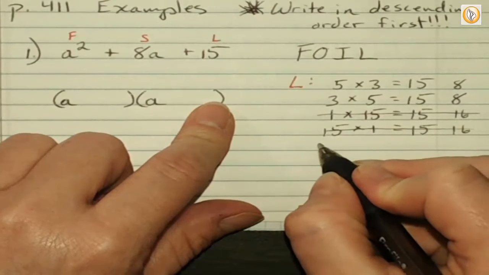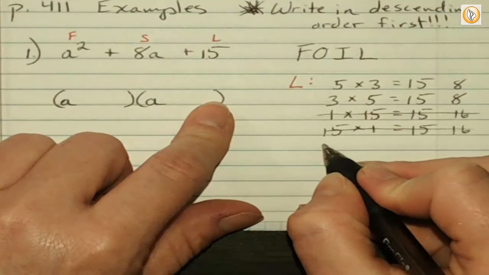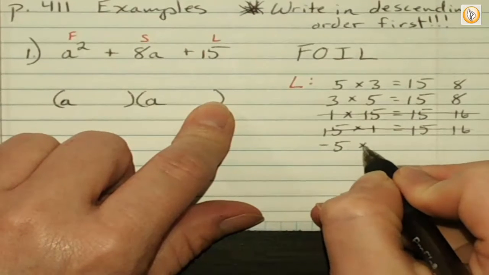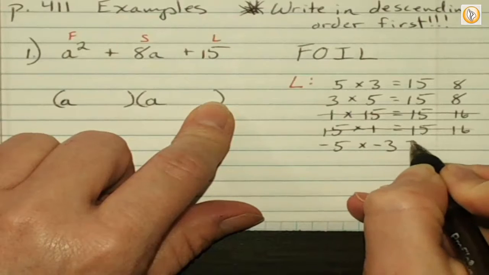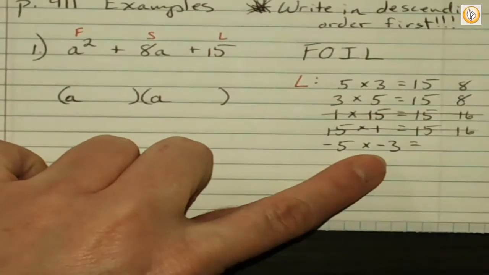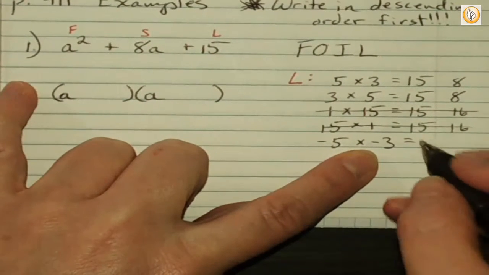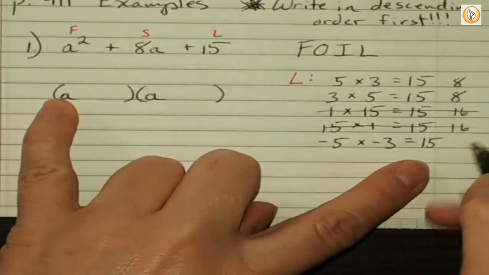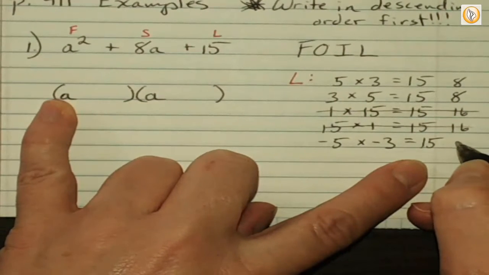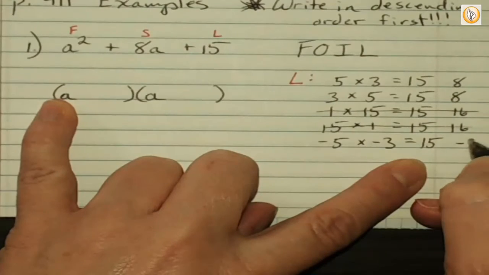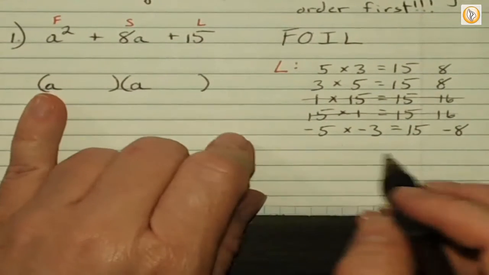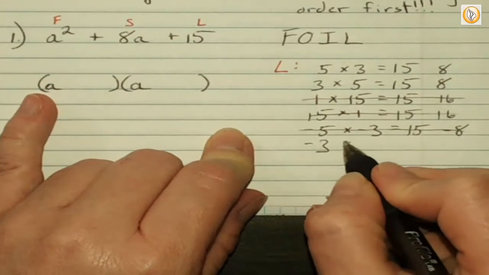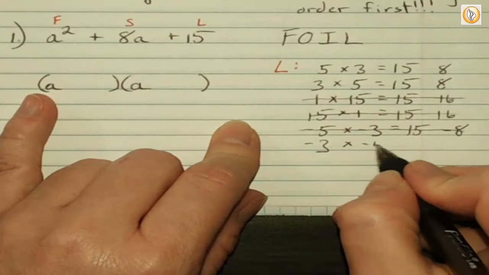We can also do, boys and girls, and you are writing this down, -5 times -3. If we multiply those together, what do we get? Positive 15. So that would work there, but if I add them, what do I get? -8. So does that work? No. And then we can do -3 times -5.